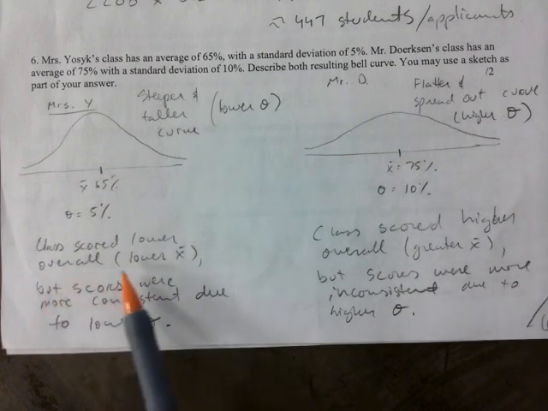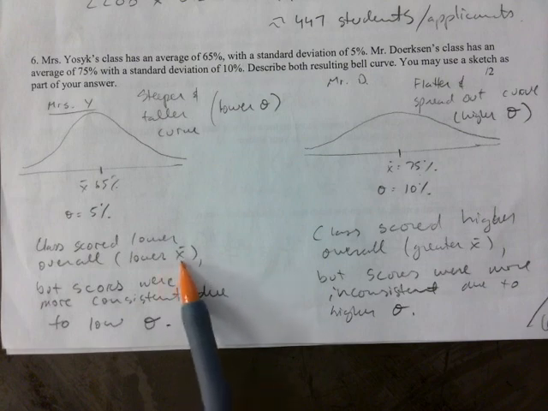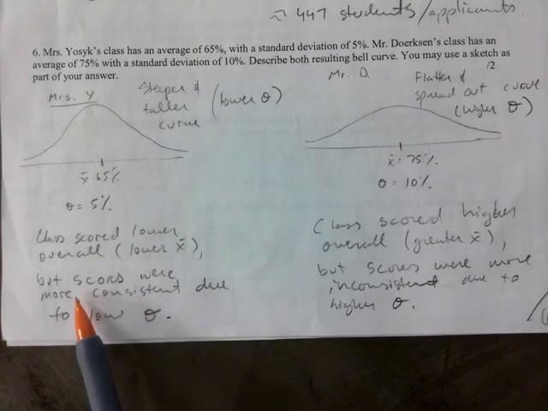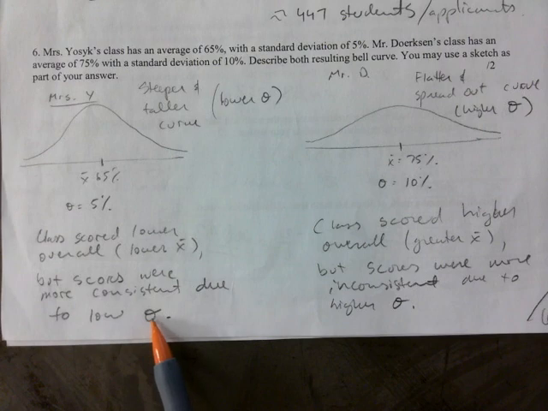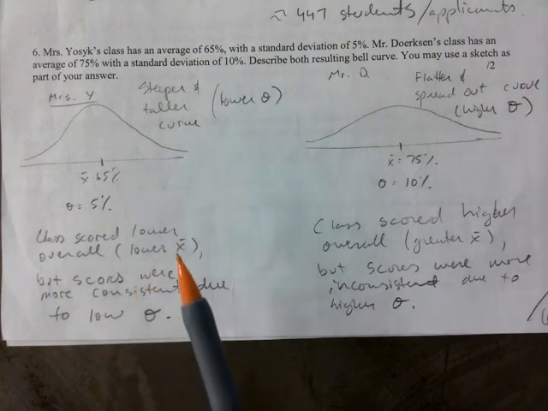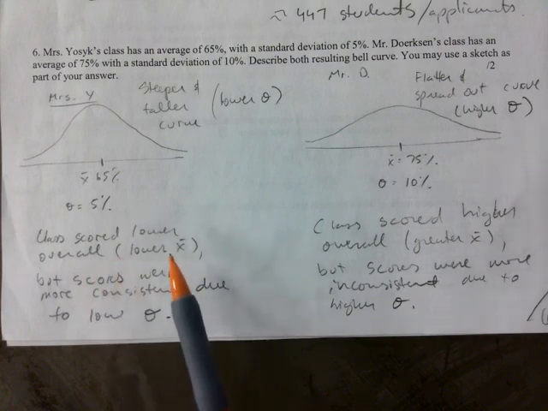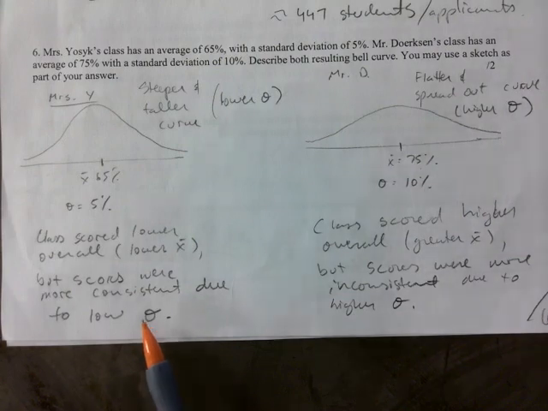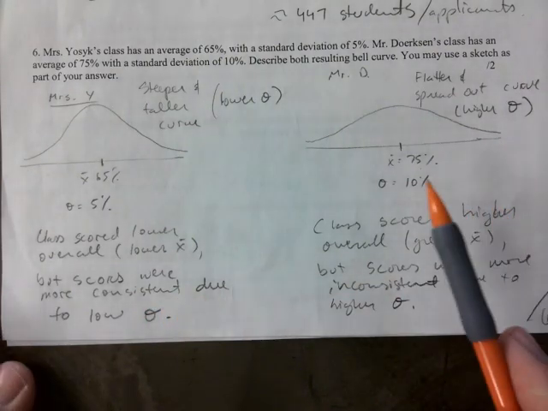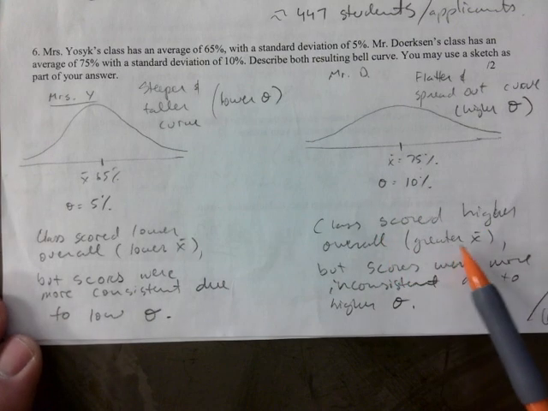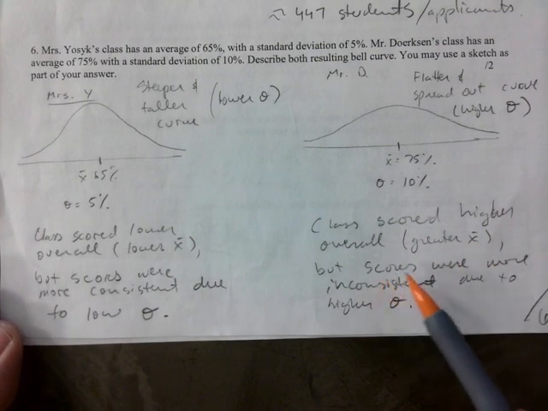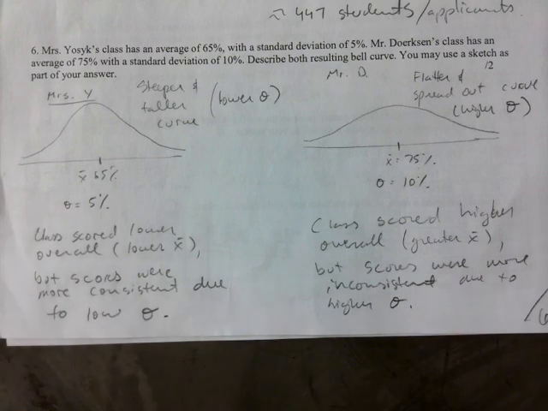Class scored lower overall because it had a lower mean, but the scores were more consistent due to the low standard deviation. So can you please always make a statement like that? Why are you saying that's lower overall? Because the mean is lower. Why are you saying it's more consistent? Because the standard deviation is telling me that, right? And then here, class scored higher overall, greater mean, but scores were more inconsistent due to higher standard deviation.